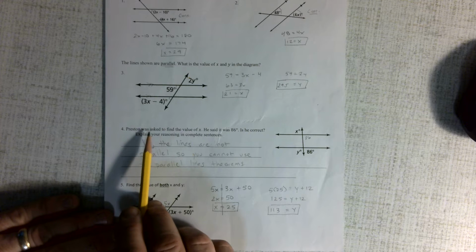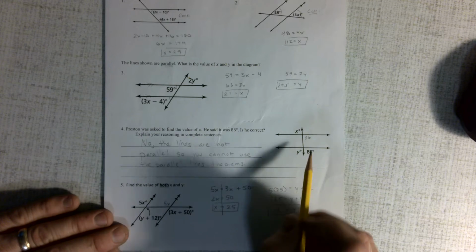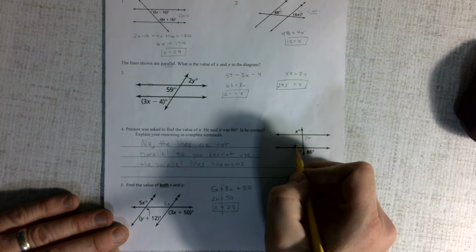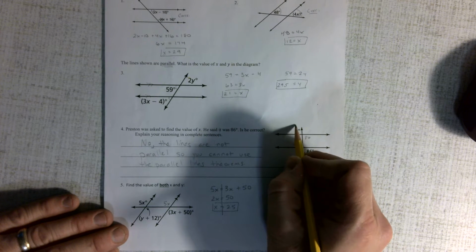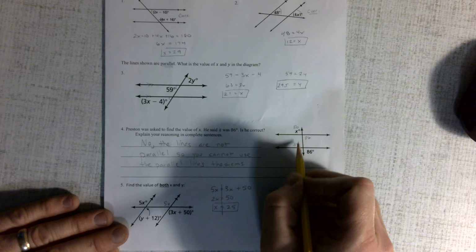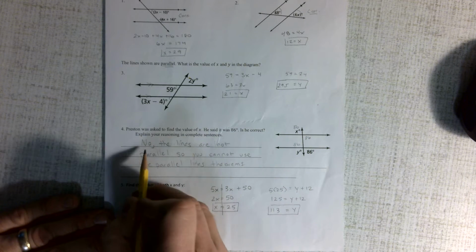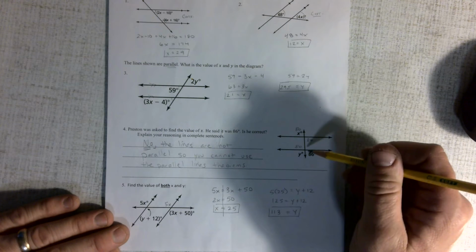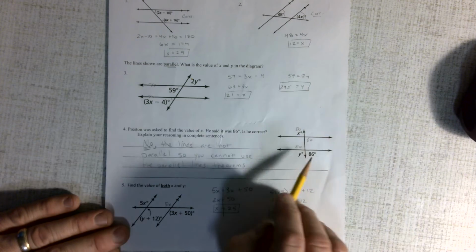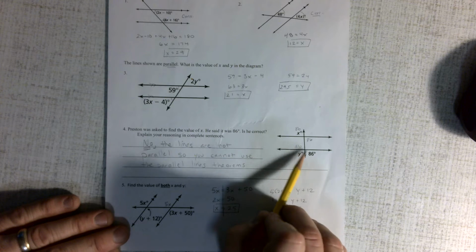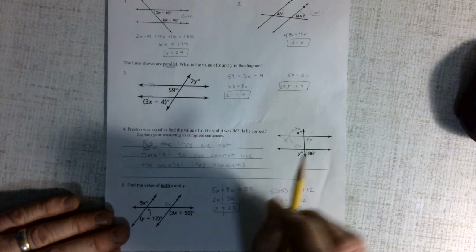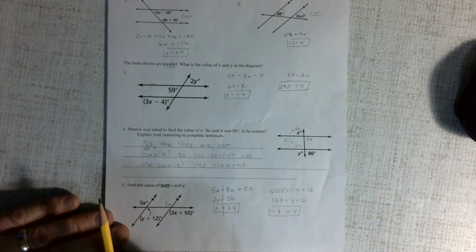Number 4, Preston asked to find the value of x. He said it was 86, right? Because you could take this 86 and put it there. You could take that 86 and put it there. So everything is 86. And that's wonderful, except for the fact that nowhere does it say these lines are parallel. So you can't use this rule. You can make this 86 because they're vertical, but you can't go up here. That is not allowed because they're not parallel.